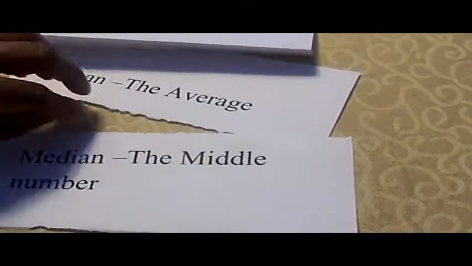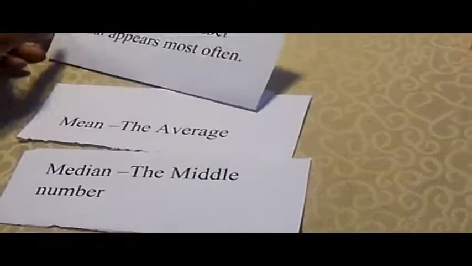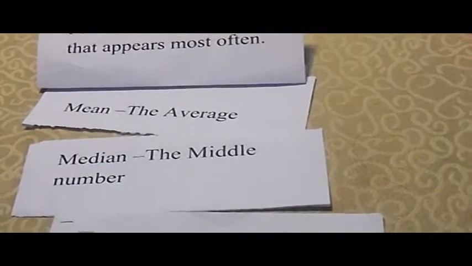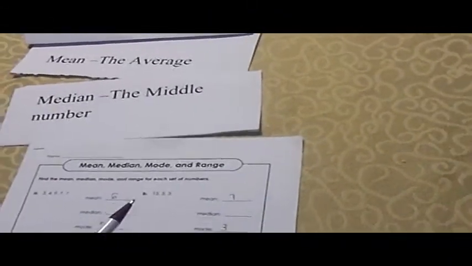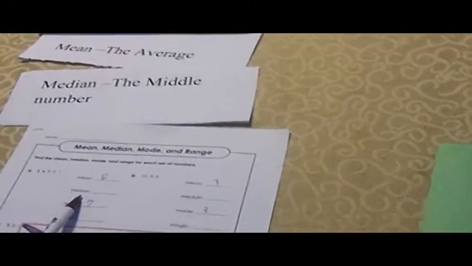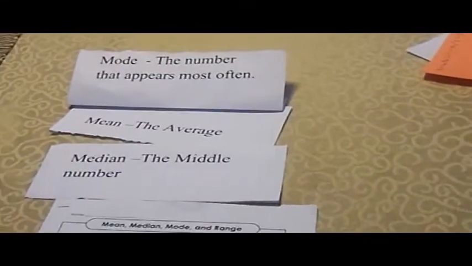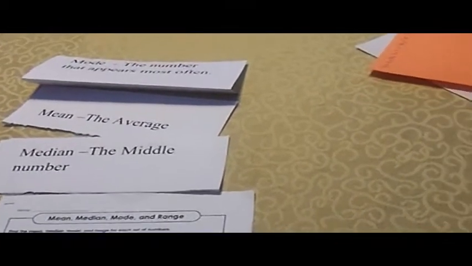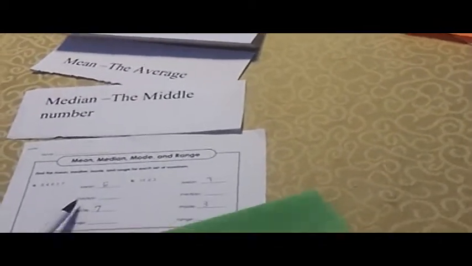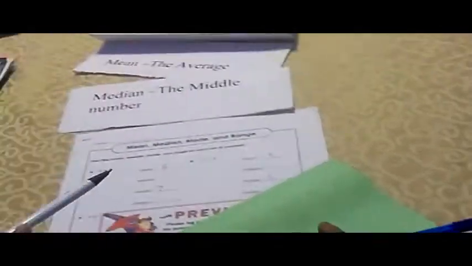All right, let's start with letter A. Denzel, could you please go and determine the median? The definition says you line your numbers up from the lowest to the highest, and the number in the middle would be the median.